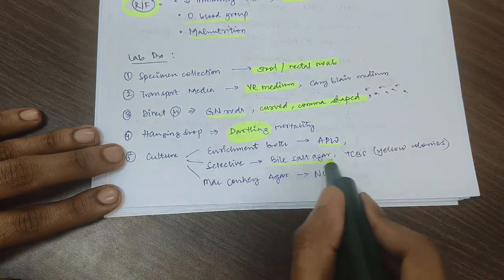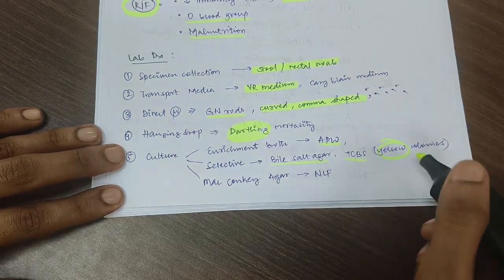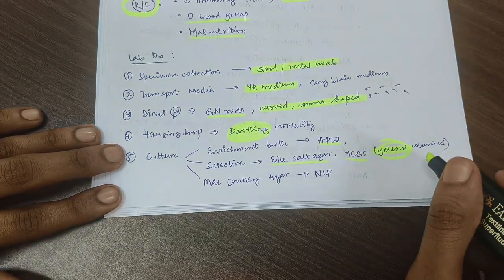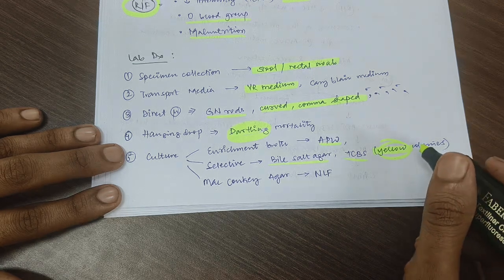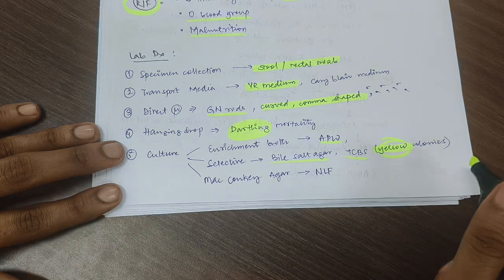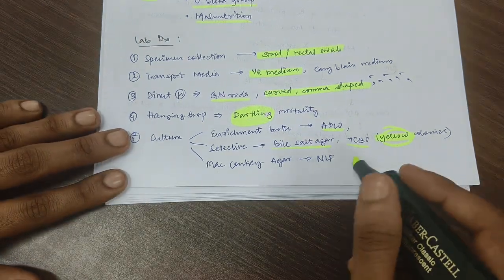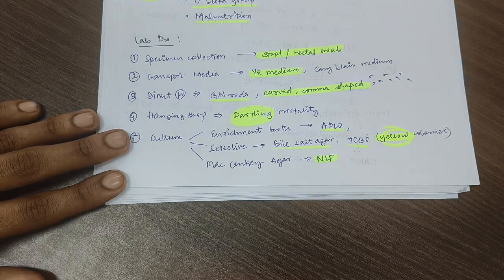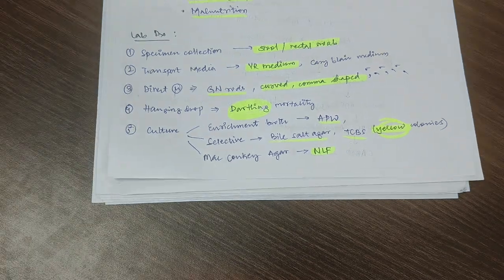Selective media is bile salt agar and TCBS, where you're going to see the yellow colonies. Remember, yellow colonies are seen in TCBS, which is very specific. If it is sucrose fermenting, it gives yellow colonies; if it is not sucrose fermenting, it will lead to green colonies. They are called as others. Then MacConkey agar will produce non-lactose fermenting colonies.